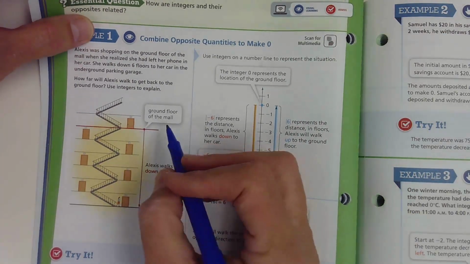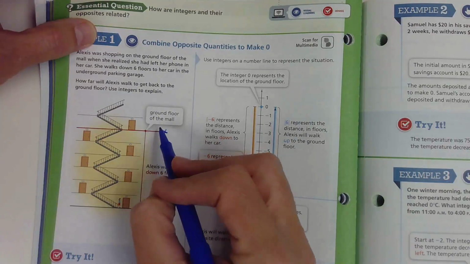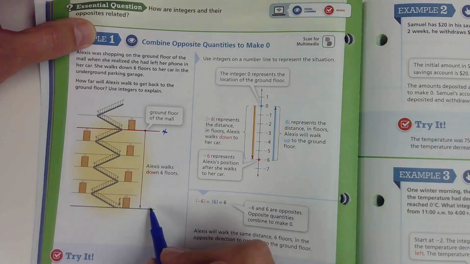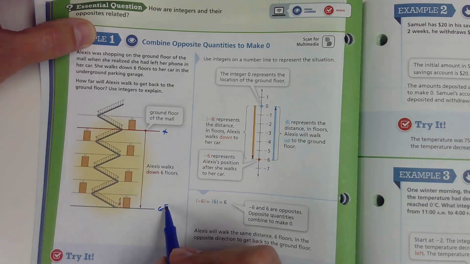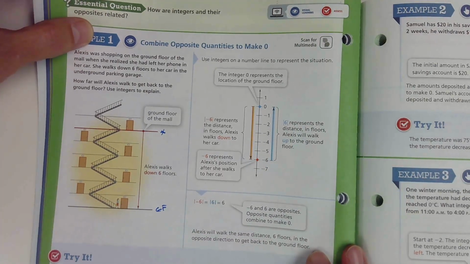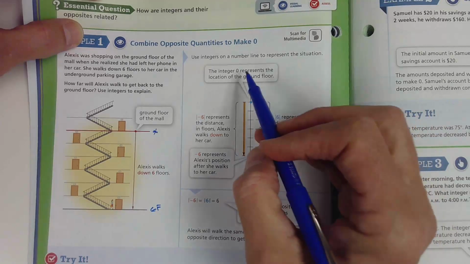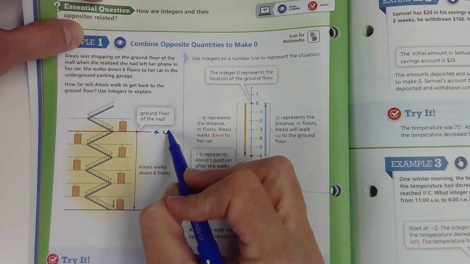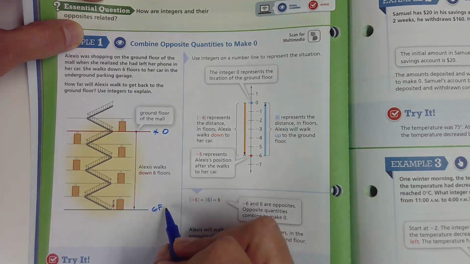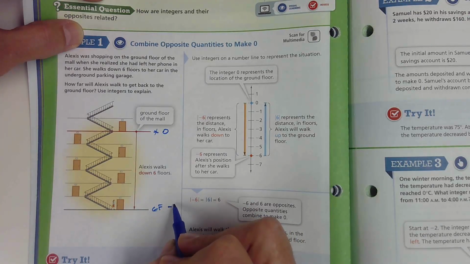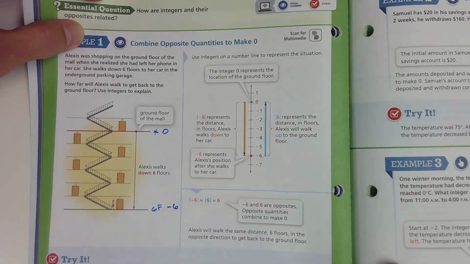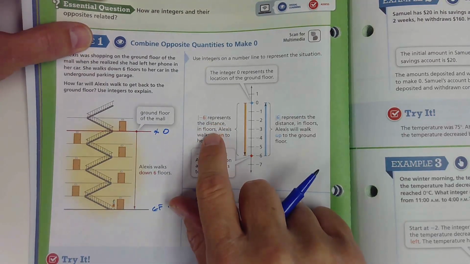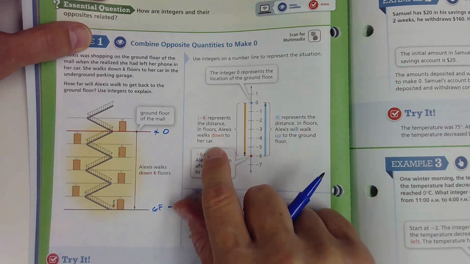So it looks like this is the ground floor right here. And then she walks down 6 floors, and so this would be the ground floor. And then it says the integer 0 represents the location of the ground floor. So this would be 0, obviously. And this would be -6. And it says -6 represents the distance in floors Alexis walks down to her car.